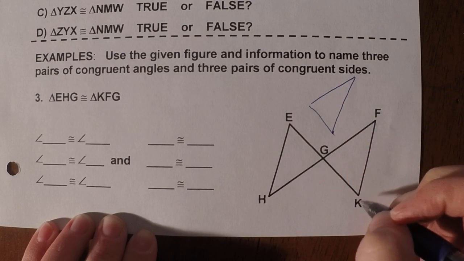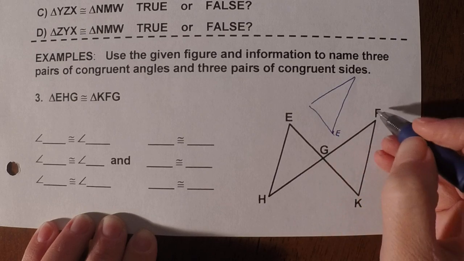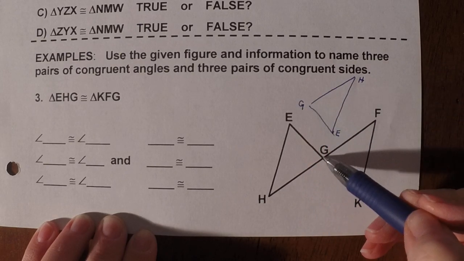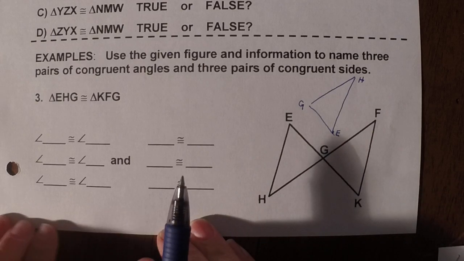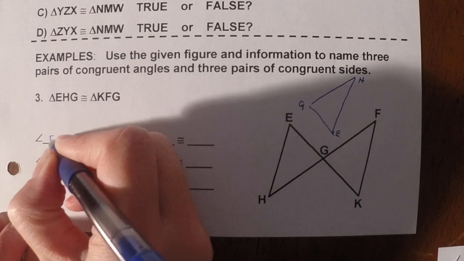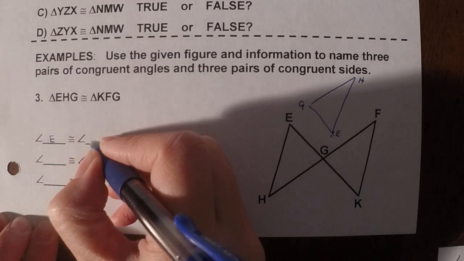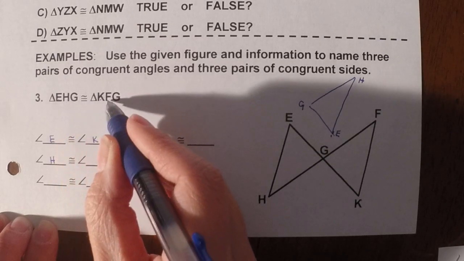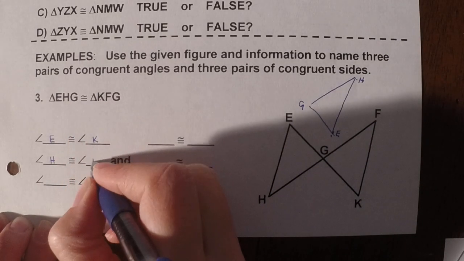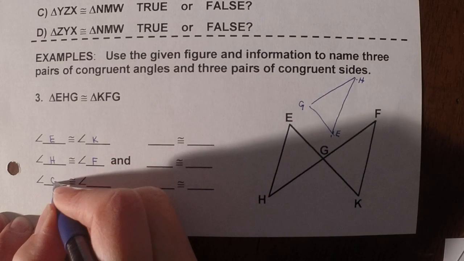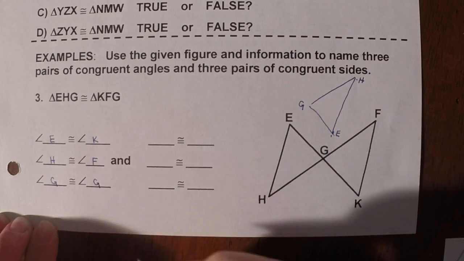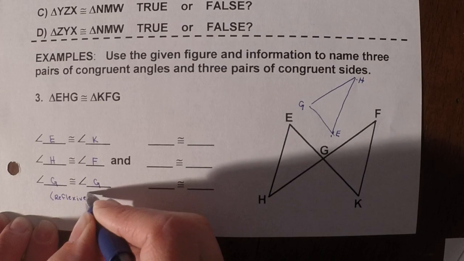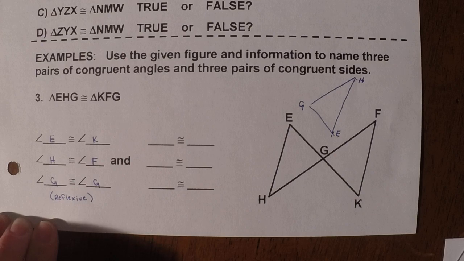So now we said K goes with E, so I would put the E down here. F goes with H, so I would put H up here, and then G goes with G over here in the corner. So when we were listing the angles, we would actually say angle E, this one here, goes with angle K. And again, it matches up with our triangle. Angle H goes with angle F, and again, H with F. And then down here, we would actually say angle G is congruent to angle G. And for future reference, this is called the reflexive property. Because it's the same angle congruent to the same angle.